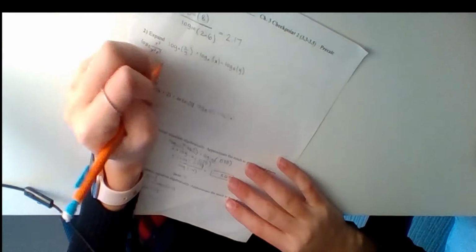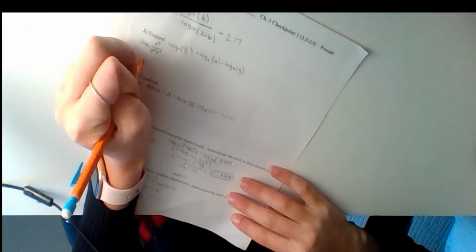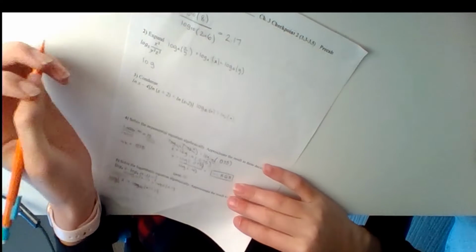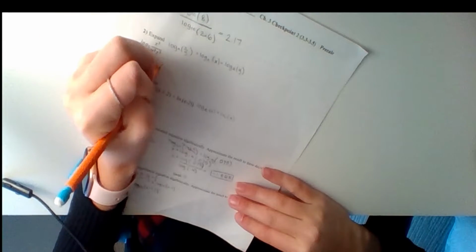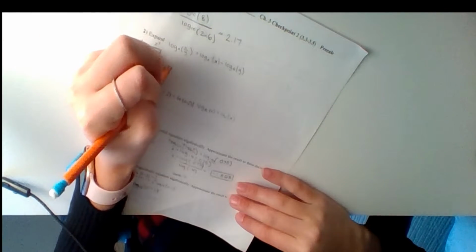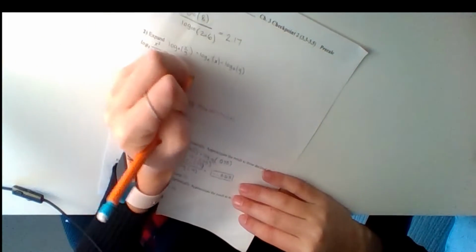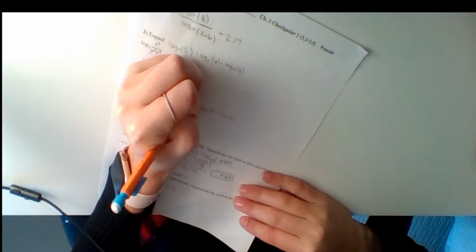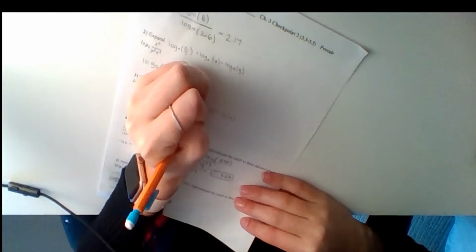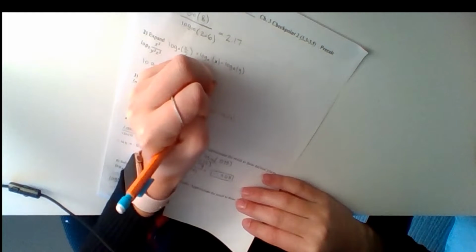So we're going to plug this in. We're going to do log base 5 of x squared minus log base 5 of y squared times z cubed. And this is as far as I got, so I'll get back to you guys when I have this all figured out.